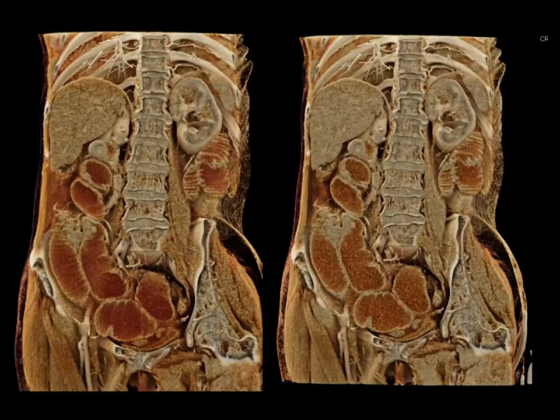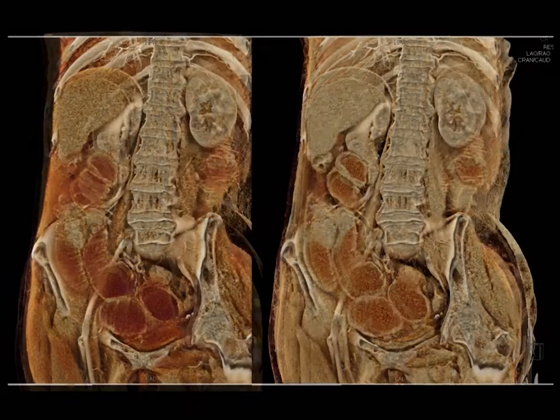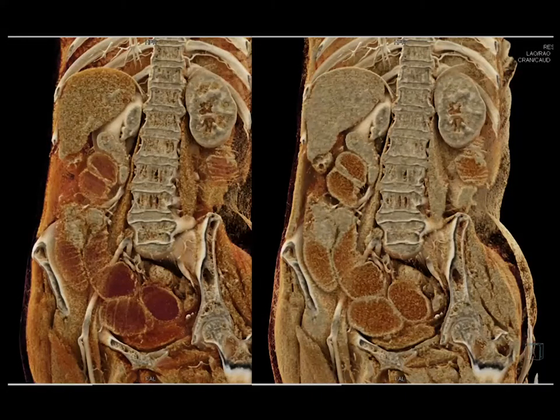Same case, we look at the cinematic rendering. Water tends to be red. You see the transition in the right lower quadrant. You see the soft tissue mass.